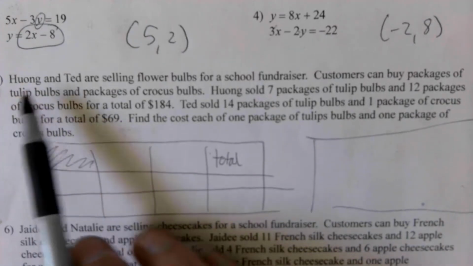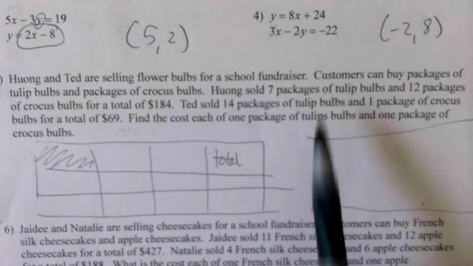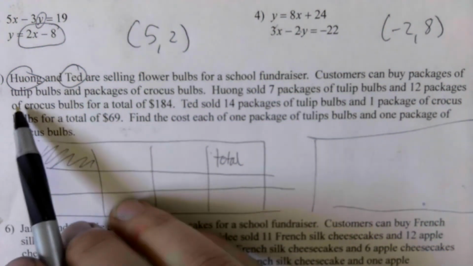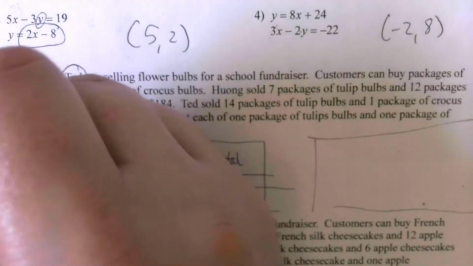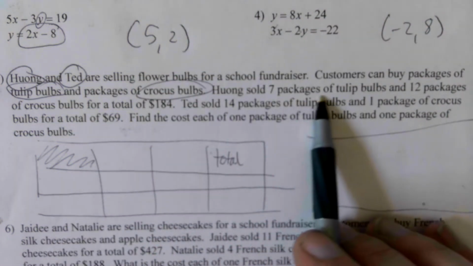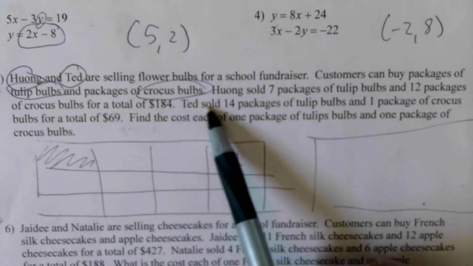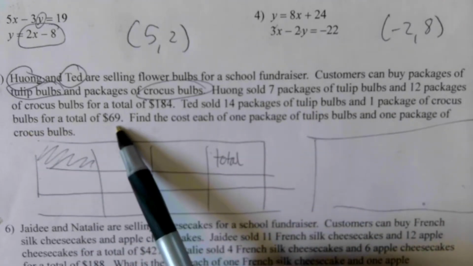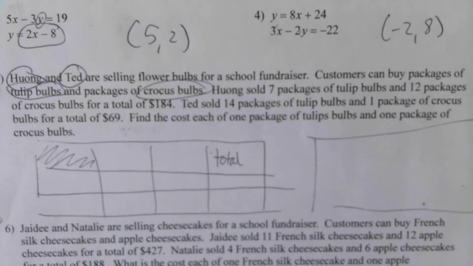So we've got Huang and Ted are selling flower bulbs for a school fundraiser. Okay, so I know I'm going to be probably coming back to the names Huang and Ted. Huang, I don't know if I'm saying this right. Customers can buy packages of either tulips or crocuses. Huang sold 7 packages of tulips and 12 packages of crocus for a total of 184. Ted sold 14 packages of tulips and 1 package of crocus for 69. Find the cost of 1 package of tulips and 1 package of crocus bulbs.